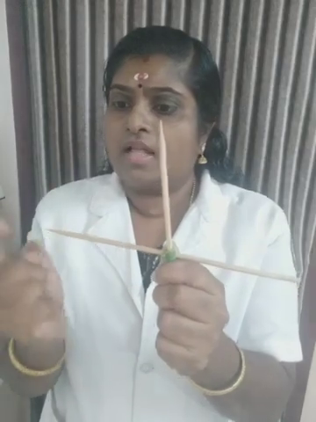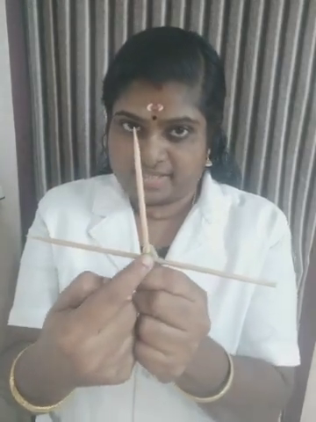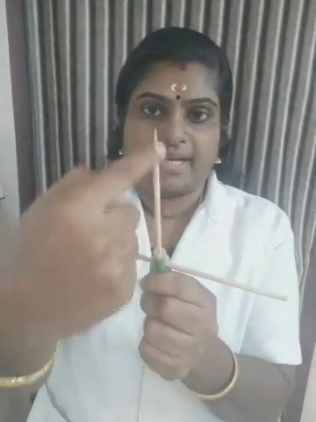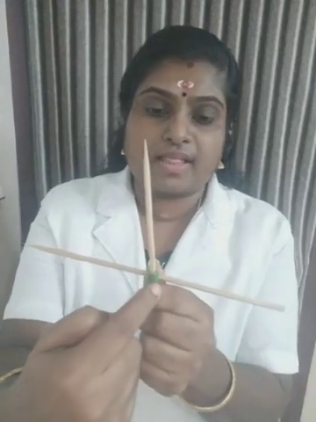Now the second condition: the two angles should have a common vertex. What is a vertex? The point of intersection between the two rays, isn't it? In this angle, the point of intersection is this, and in this angle, the point of intersection is this. Do these two angles have a common vertex also? Yes.